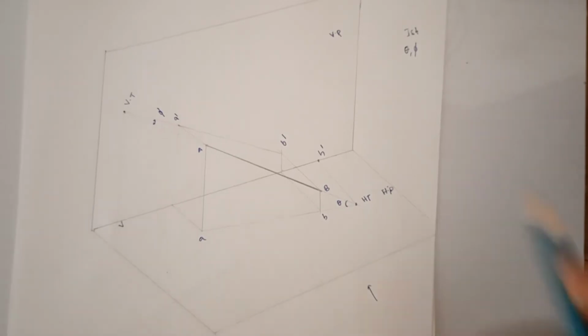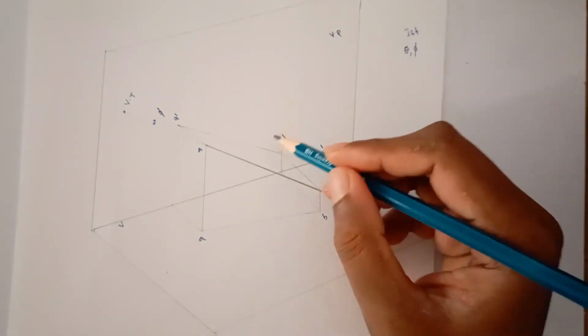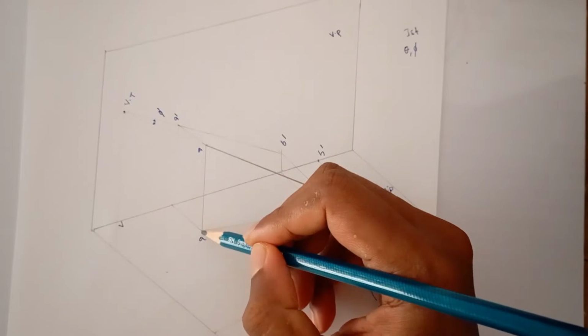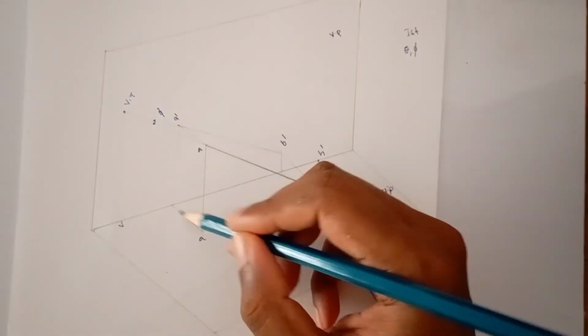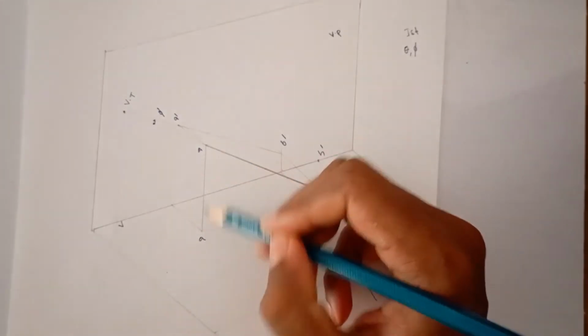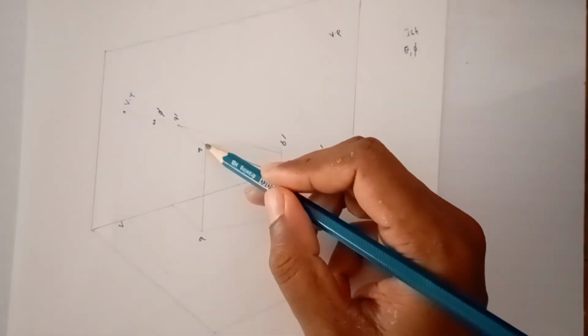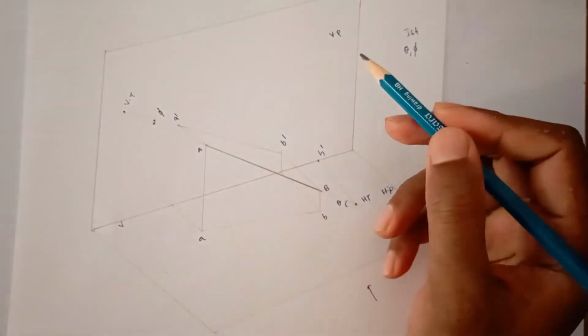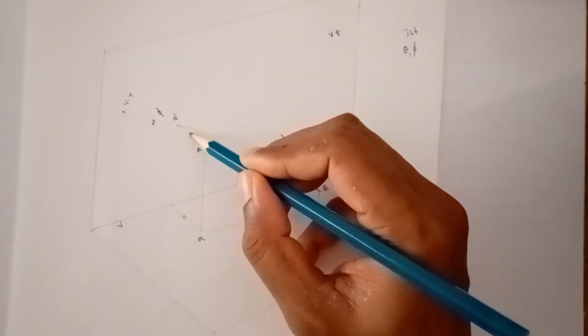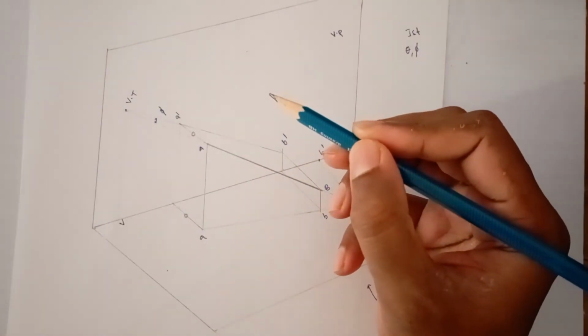So this is our figure, and here, what about the distance? This is the distance of the end point A from the XY line or VP, and this is the distance of the point A from HP. This distance is equal to this distance, am I right? Yes.